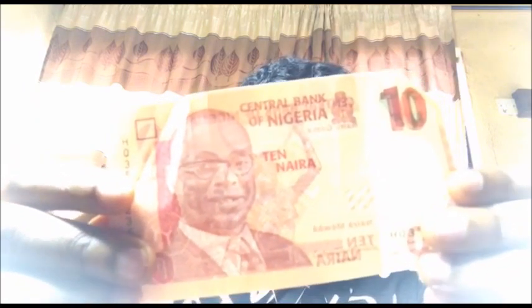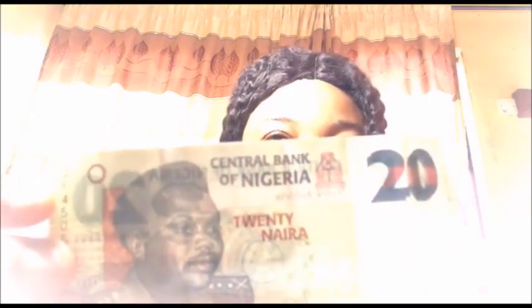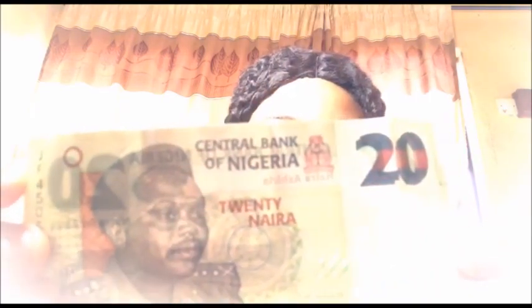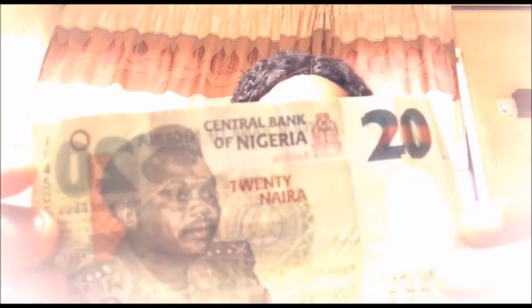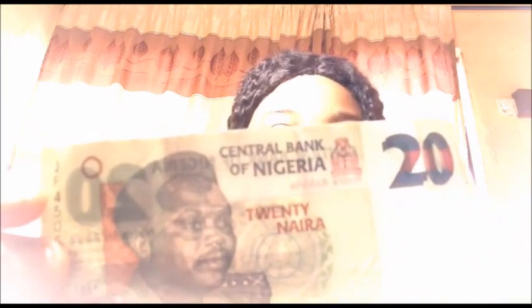Okay, so the next one we have is naira iri. This is naira iri, 10 naira. Hope you can see it very well. That's number 2. Then the next one is naira iri abo, which is 20 naira. Naira iri abo. Hope you can see it very well.